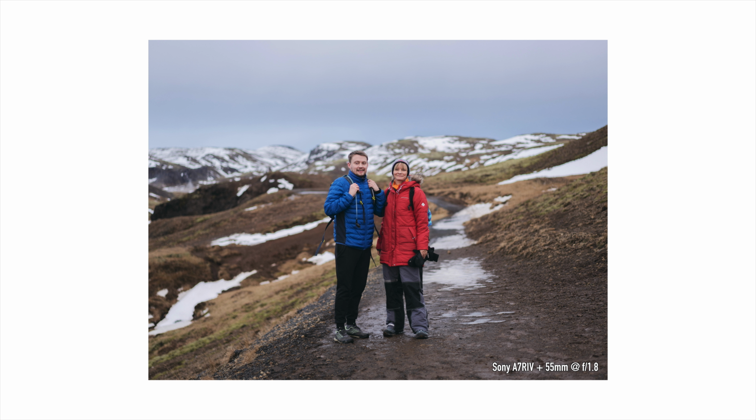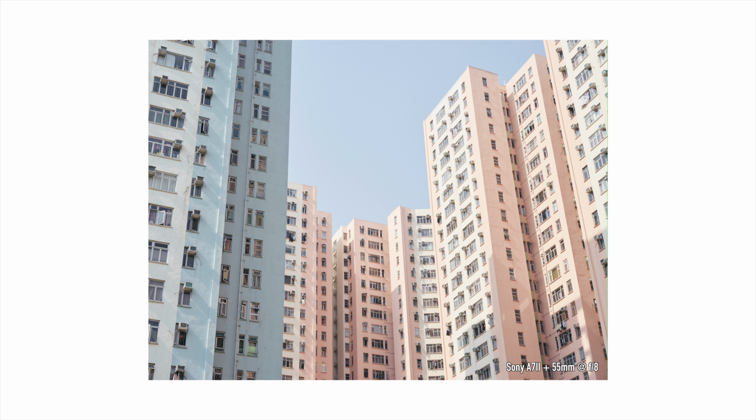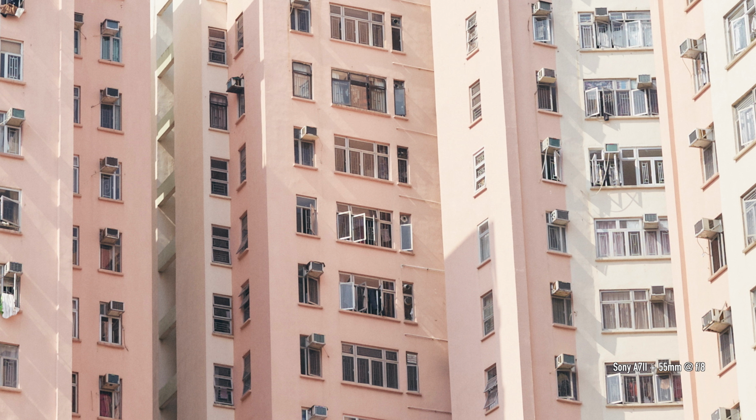There are a few cases where you can see it a little bit also on the 55mm. For instance, if you have a snowbank or something bright in the background, you can see a little bit of that CA pop up in the background blur. But is it that distracting? Did it ruin the image?